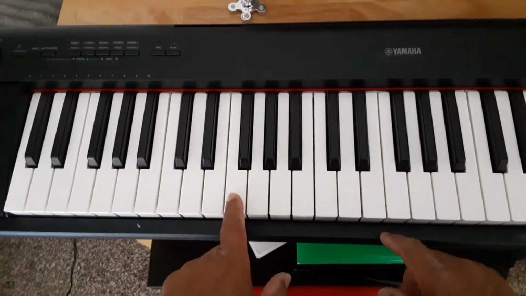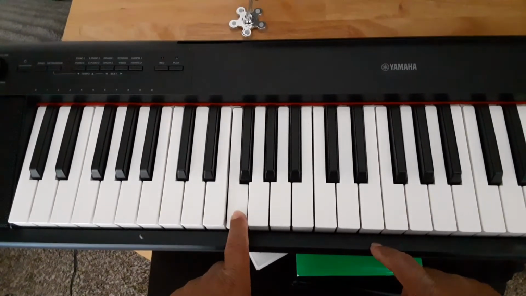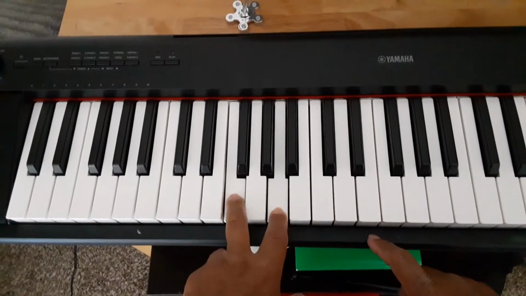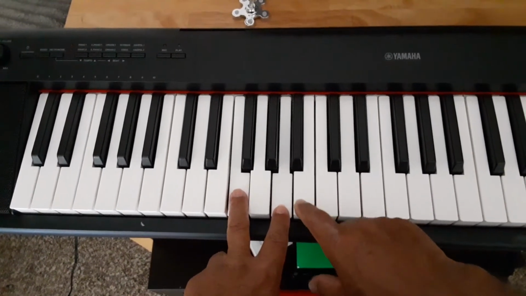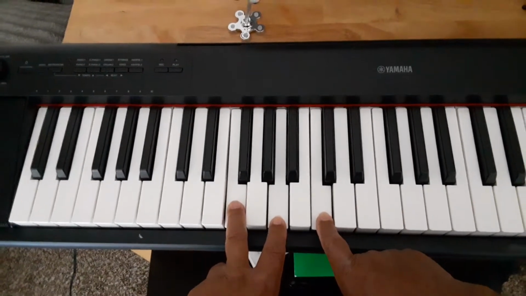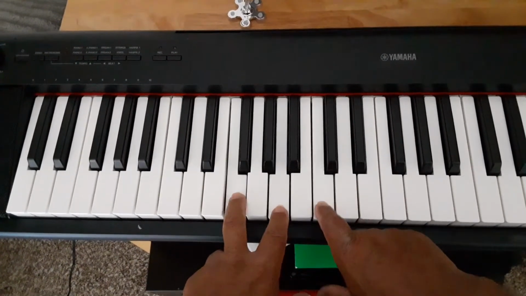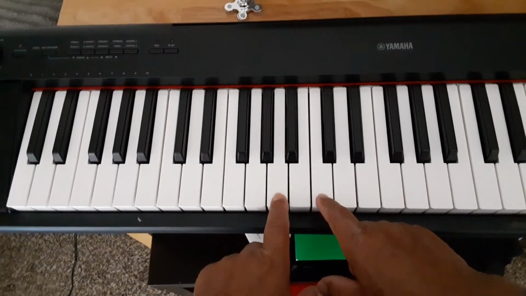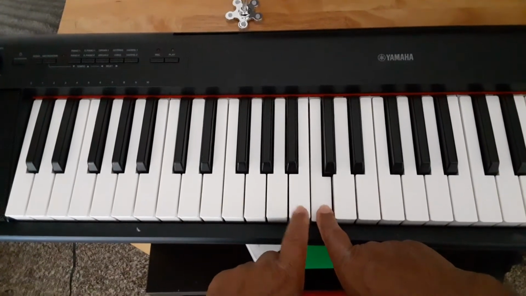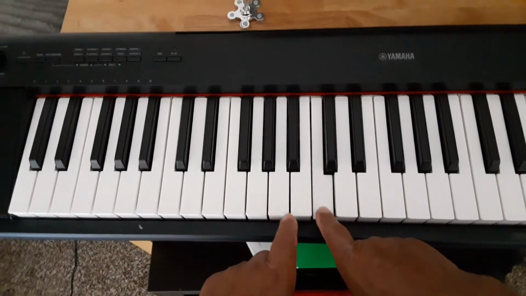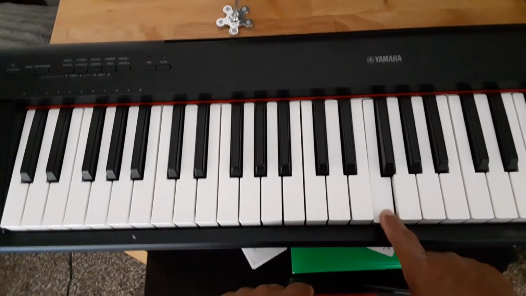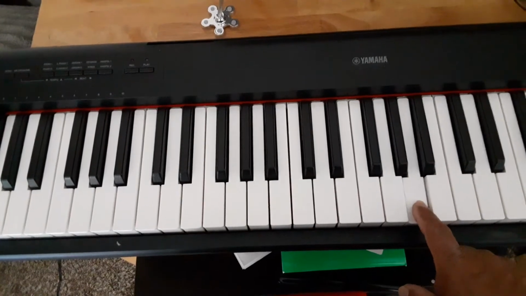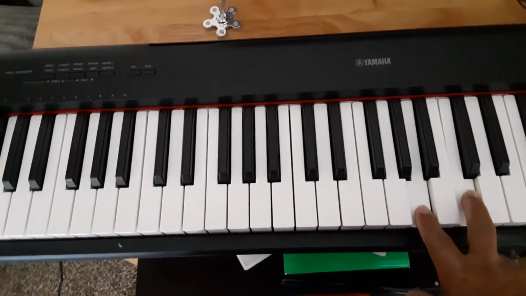So in the meantime, you're going to be playing one and not the other, and play the next one. So the third one you play, and don't play the fourth, play the fifth, and that's basically it. When you play, just press one, don't press the next one, press the third one, and don't press the fourth, but press the fifth. And the same way over here, press this one and not the next, but the third, and so on.